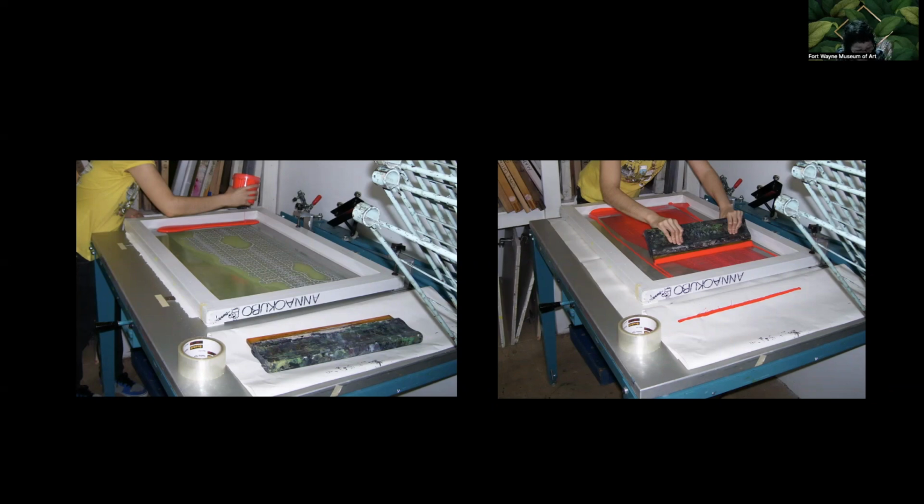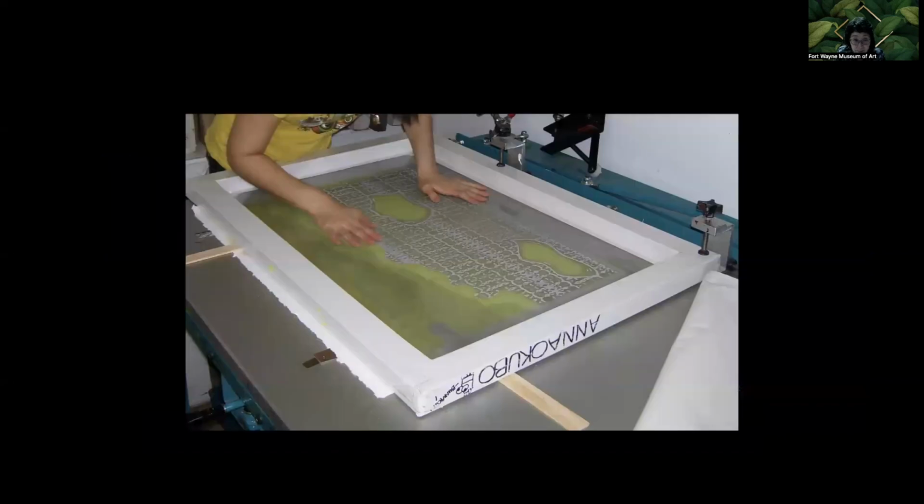It isn't necessary to have an elaborate setup to print by hand. Here the screen is hinged to the table surface to ensure that proper registration is maintained as the artist raises and lowers the screen. Screen printing presses, though, come in different forms, from flatbed, cylinder, and rotary machines.